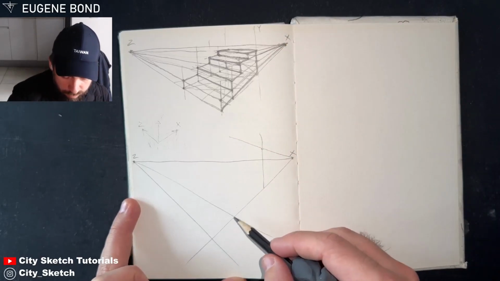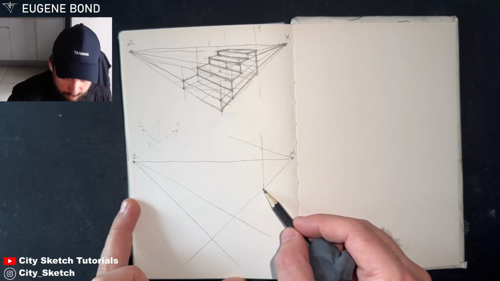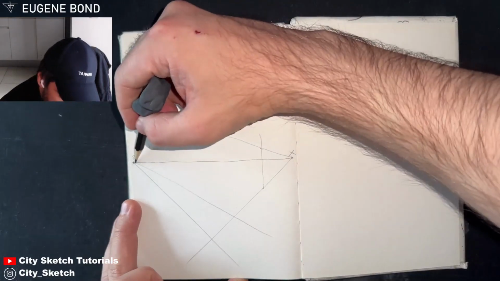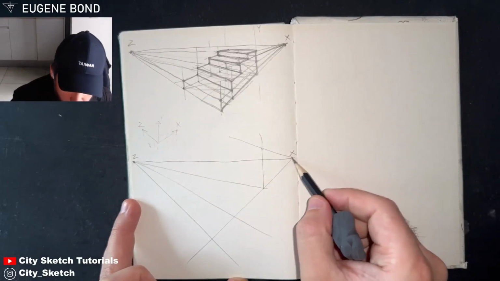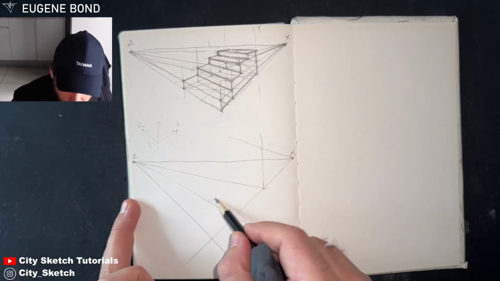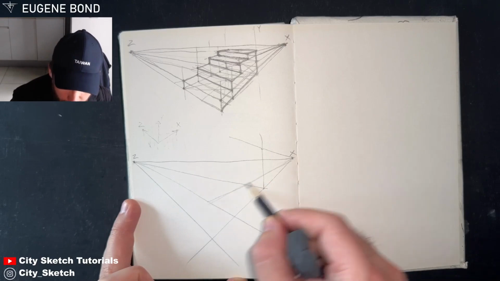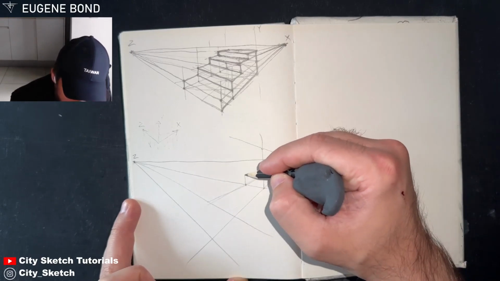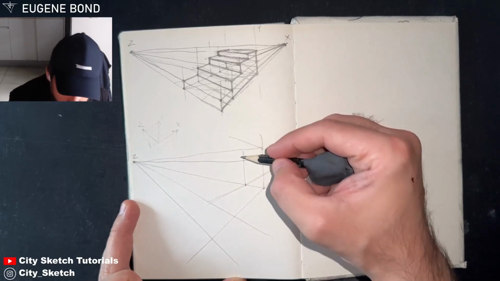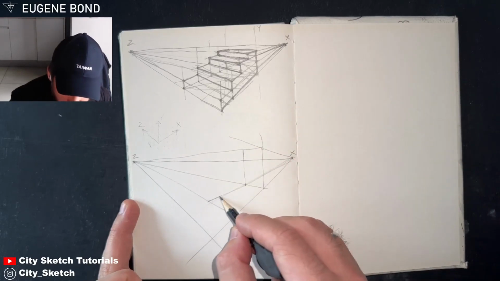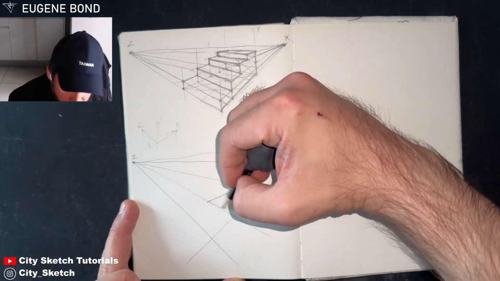So let's see, yeah, maybe something like this. It's not a big one. So let's follow same principle, same sequence.